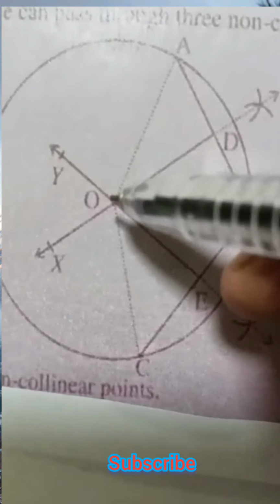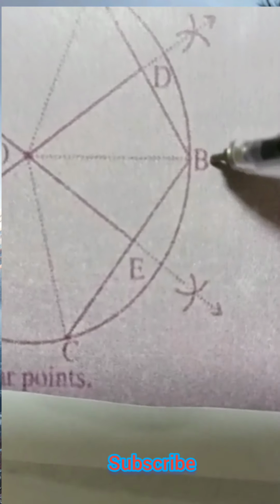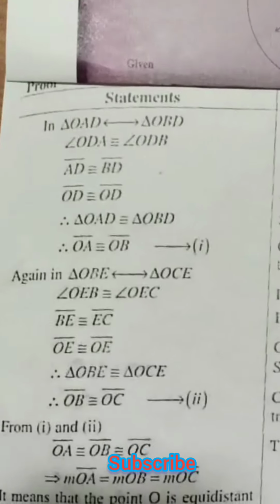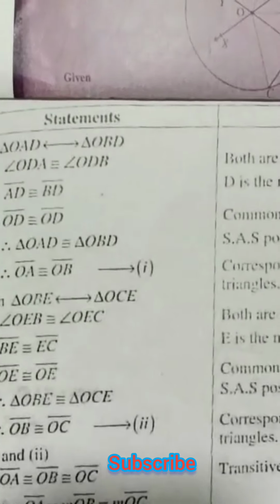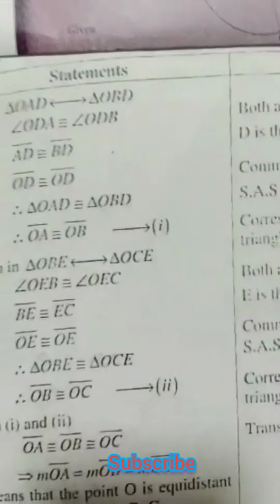Another construction: join O to A, B and C. From O we join to A, to B, and to C. Now we are going to prove the theorem. For the proof we take two triangles, OAD and OBD.